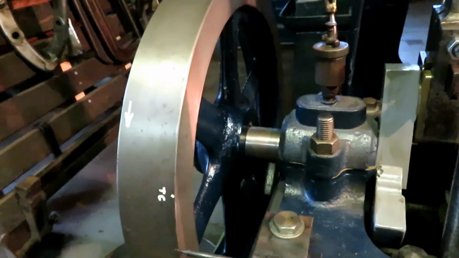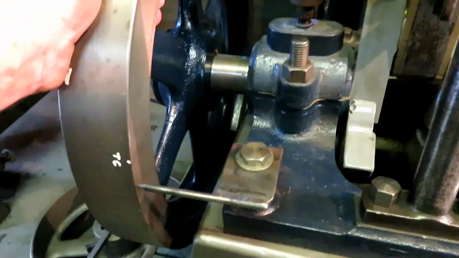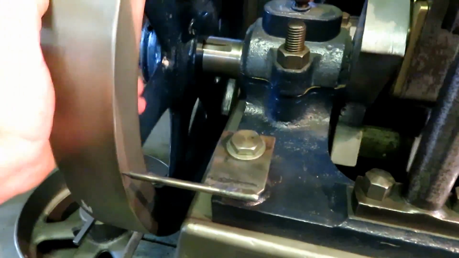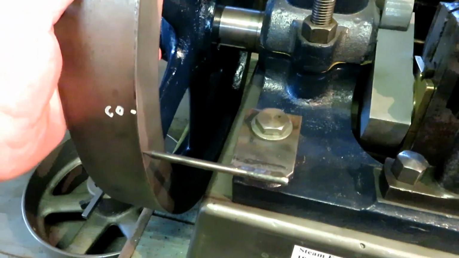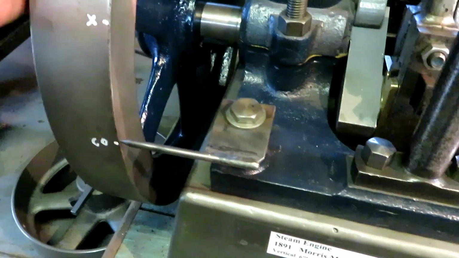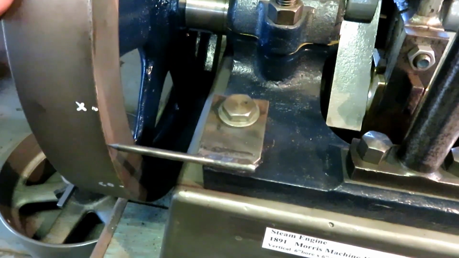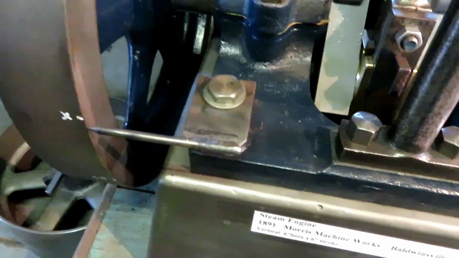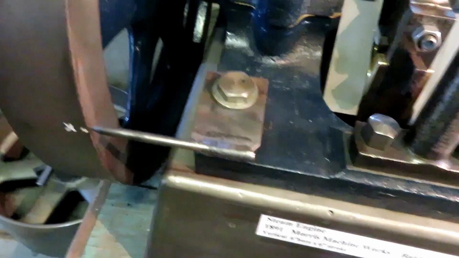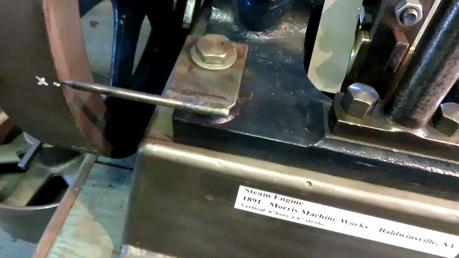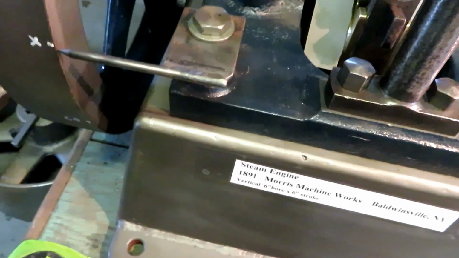Okay, working through the strokes, we'll start at top dead center. We get to the cutoff on the intake, and we roll it up a little bit further, and we get to the release on that stroke, which is on the X here.